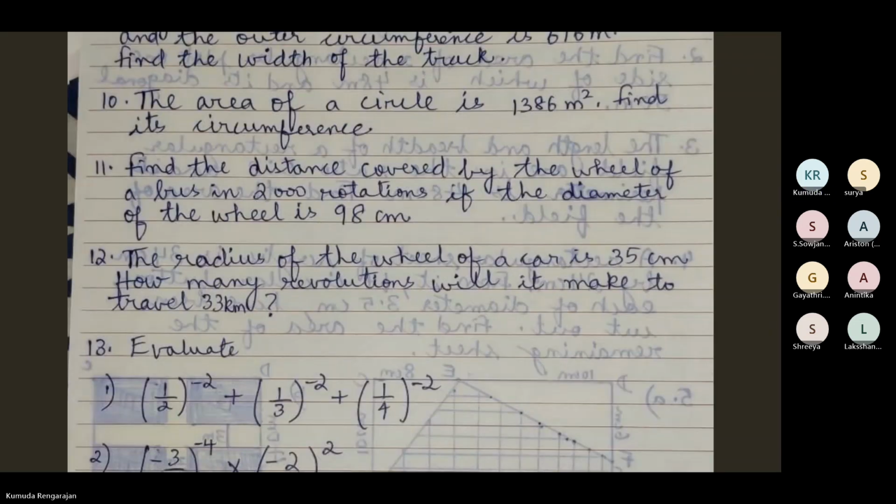The next question is the 10th one. The area of a circle is 1,386 meters square. Find its circumference. We'll try all these three questions and then we'll see the answers together. Work out the answers to questions 10, 11, and 12.